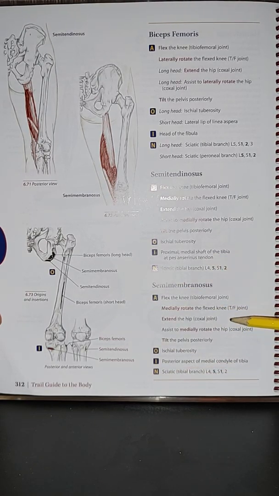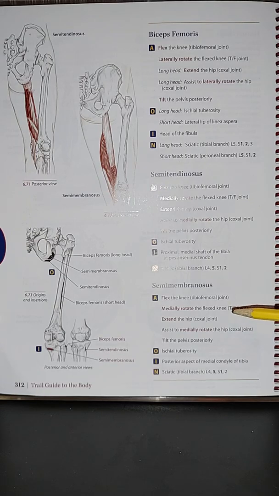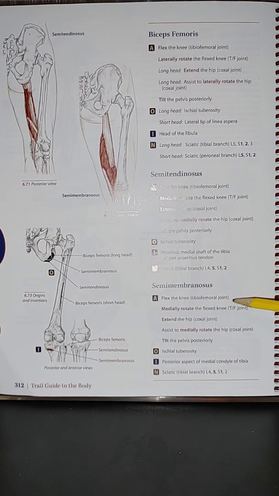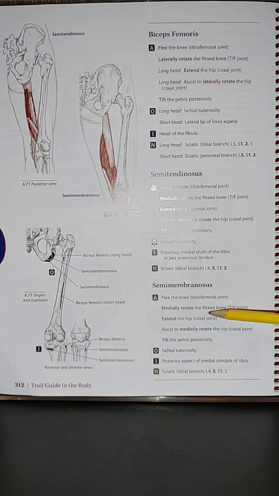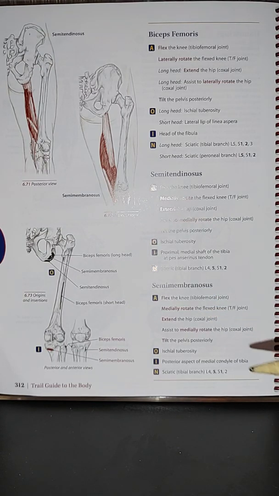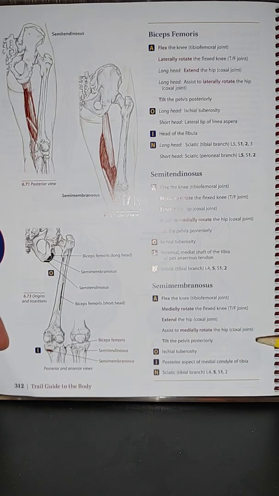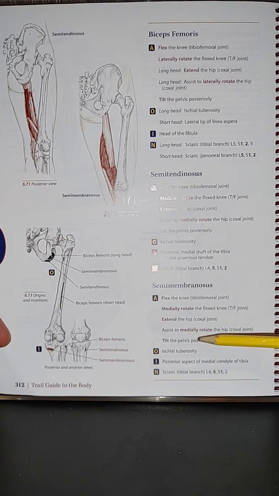Now moving on to the semimembranosus. The action is to flex the knee, medially rotate the knee if it is flexed, and extend the hip. It assists to medially rotate the hip, and also tilts the pelvis posteriorly.